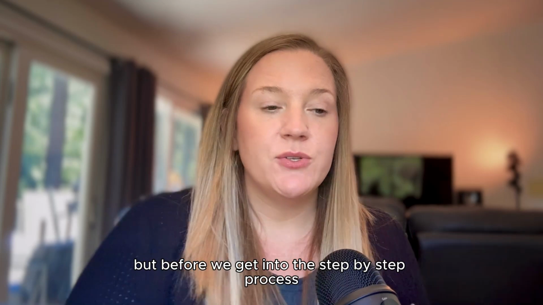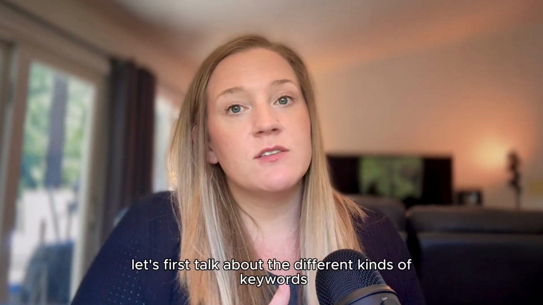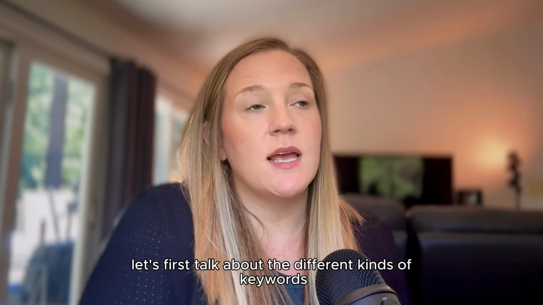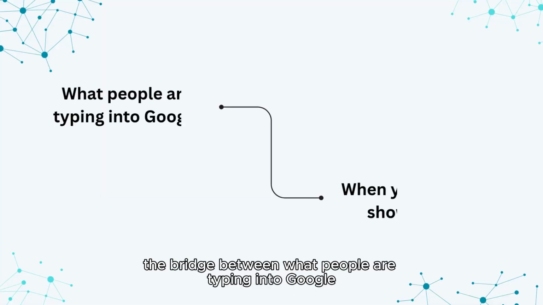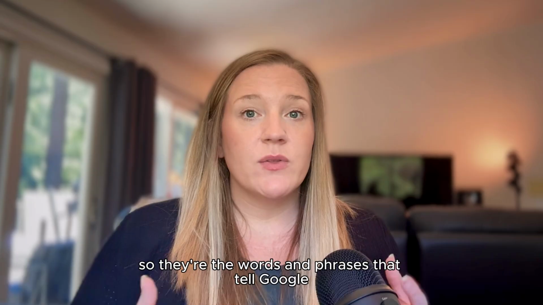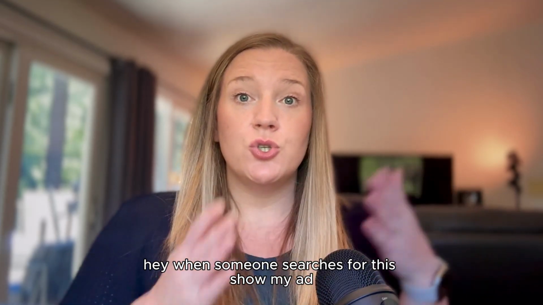But before we get into the step-by-step process that I use for Google Ads keyword research, let's first talk about the different kinds of keywords and the keyword match types that Google uses. So what exactly are keywords? Keywords are basically the bridge between what people are typing into Google and when your ad shows up. So they're the words and phrases that tell Google, hey, when someone searches for this, show my ad.